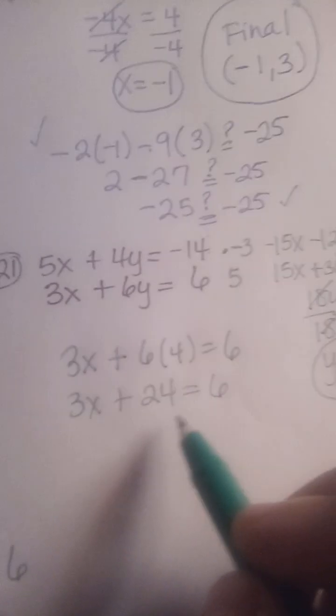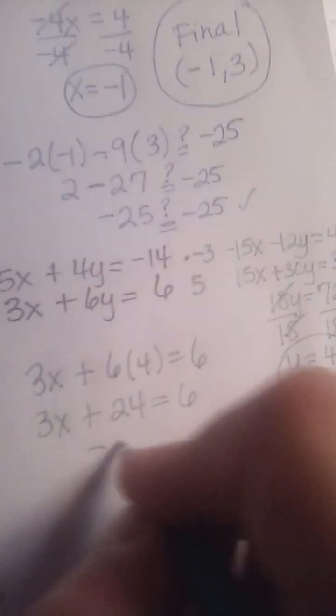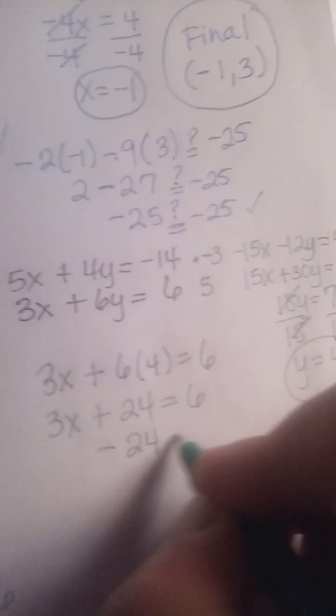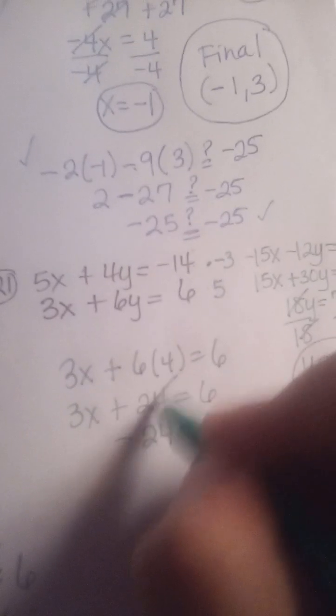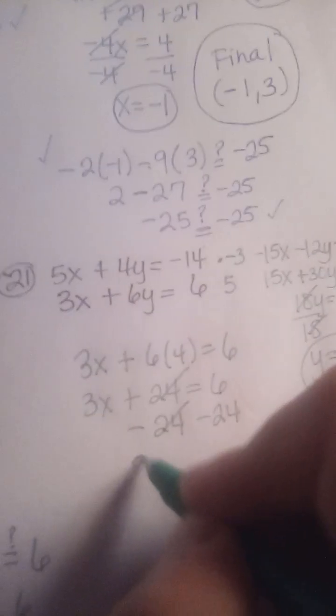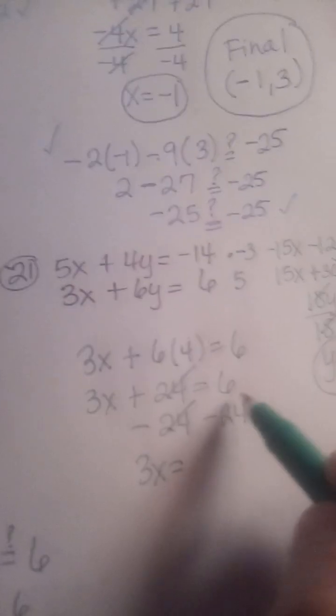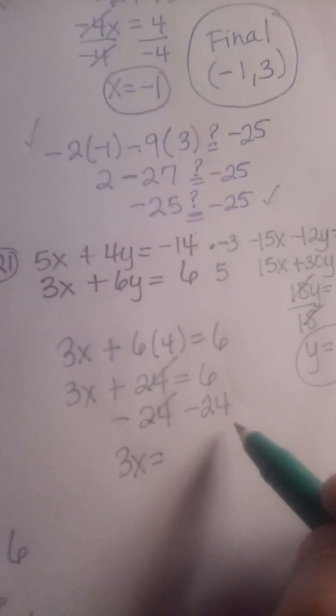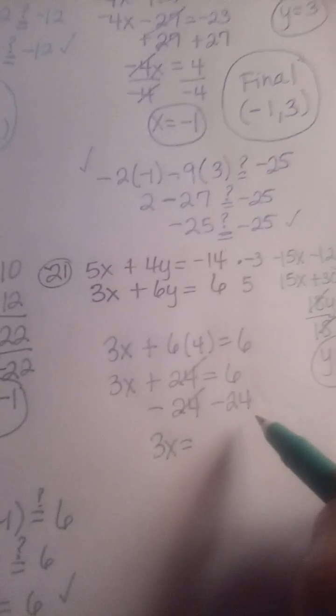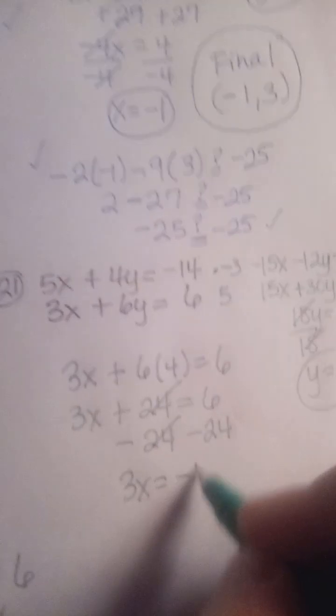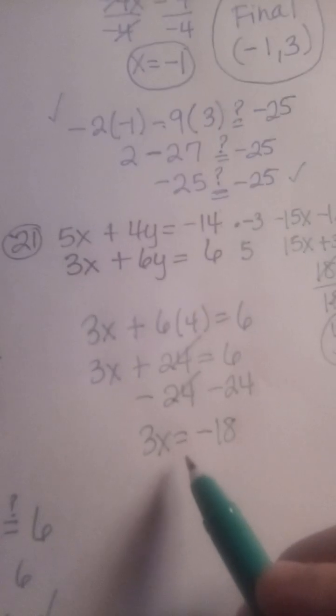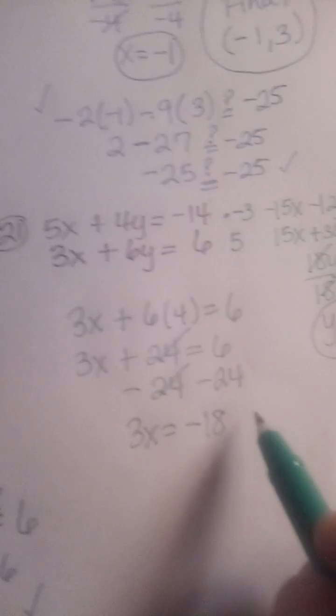Then we subtract 24 from both sides. Cross out the 24s on the left side. Bring down the 3x. We have 6 minus 24. I believe it's negative 18, like in the last part. So far, so good at this point.